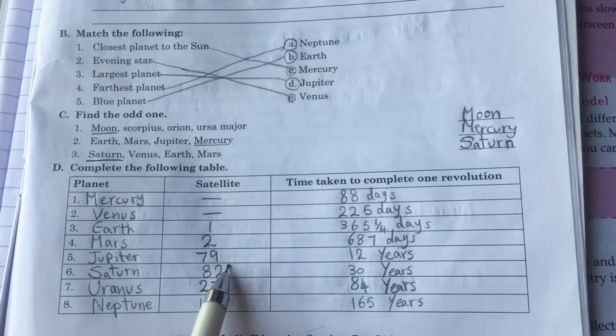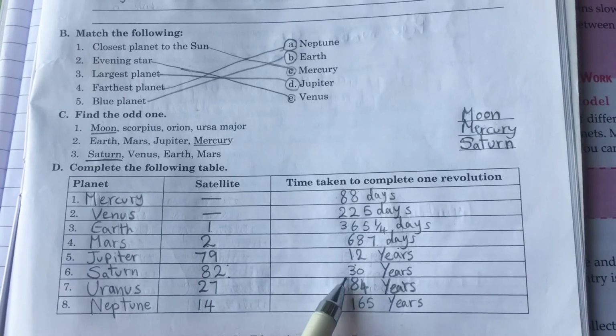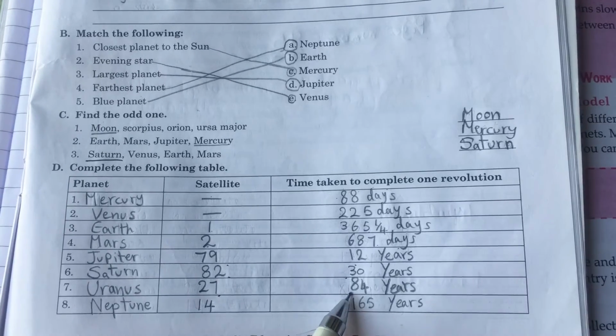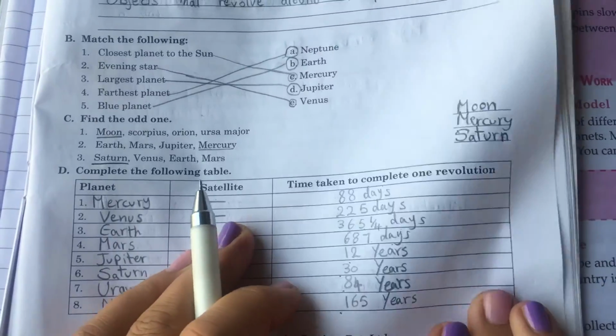Jupiter, 79 satellites, 12 years. Saturn, 82 satellites, 30 years. Uranus, 27 satellites, 84 years. And Neptune, 14 satellites and 165 years.